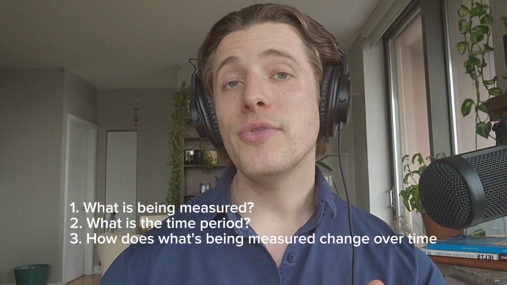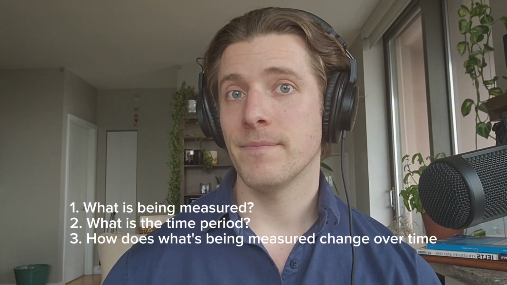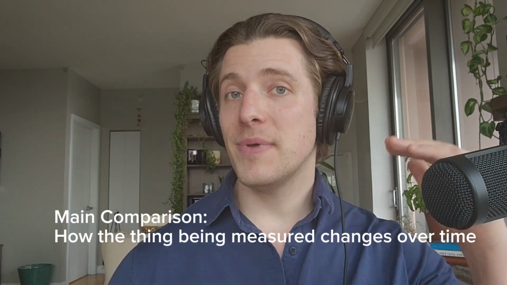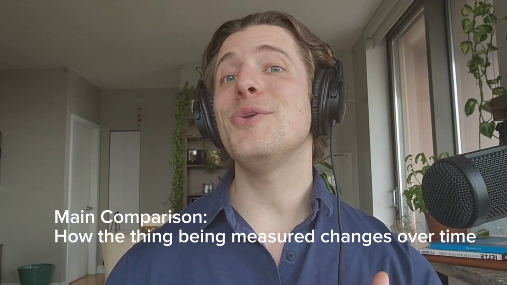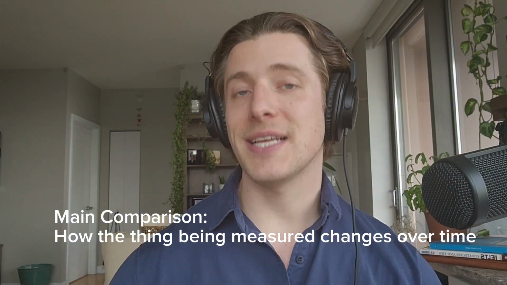And once you get those pieces of information, we want to see how these details change over time. These main trends, these main comparisons, are mainly going to be how the thing being measured, in how many units are being measured, how this changes over time. So keep that in mind. You'll likely be looking for the change of a certain amount of things in a certain amount of time.